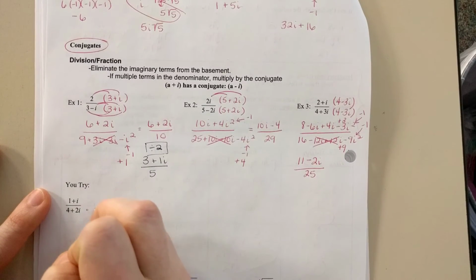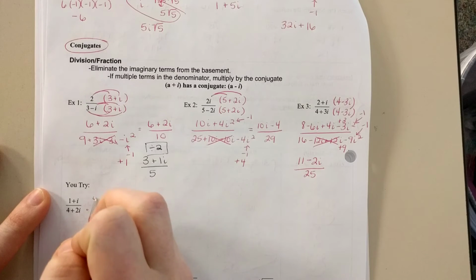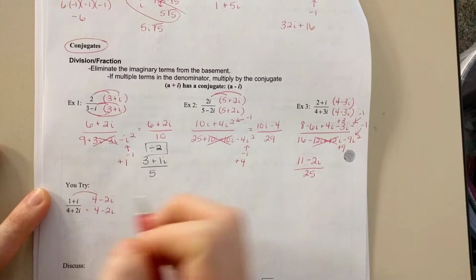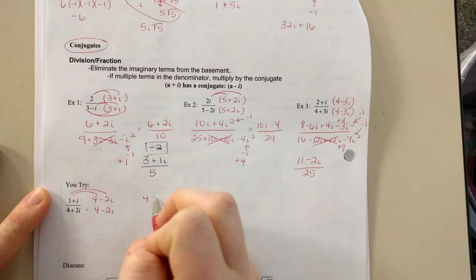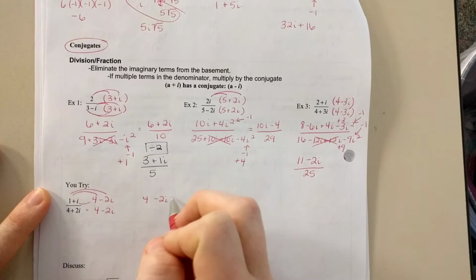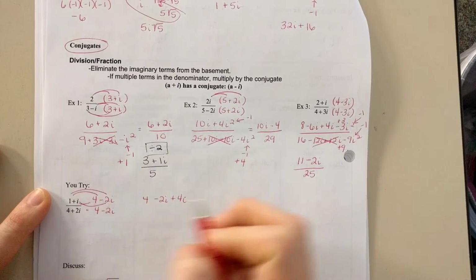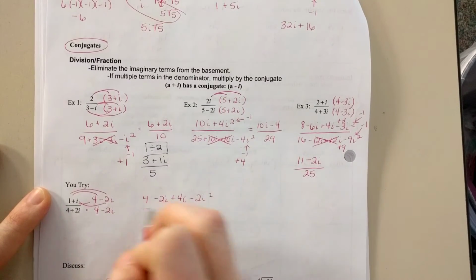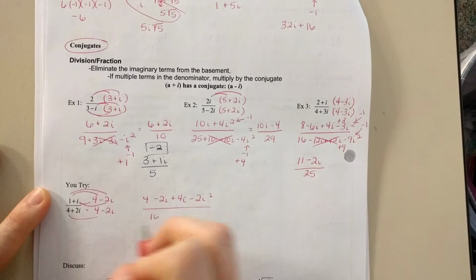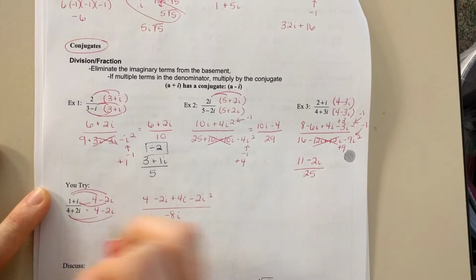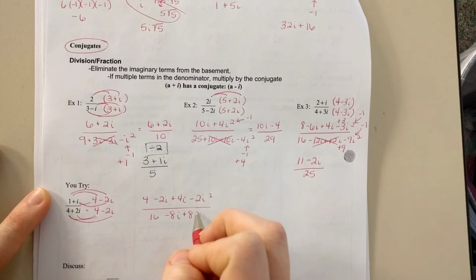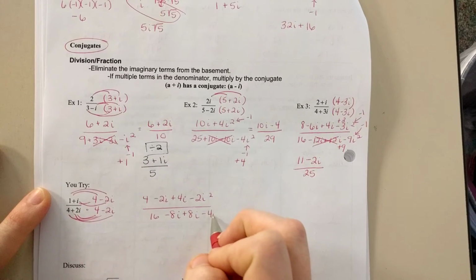All right, hopefully you tried it yourself first. Multiply by the conjugate of the denominator. 4 minus 2i plus 4i minus 2i squared. On the bottom, 16 minus 8i plus 8i minus 4i squared.